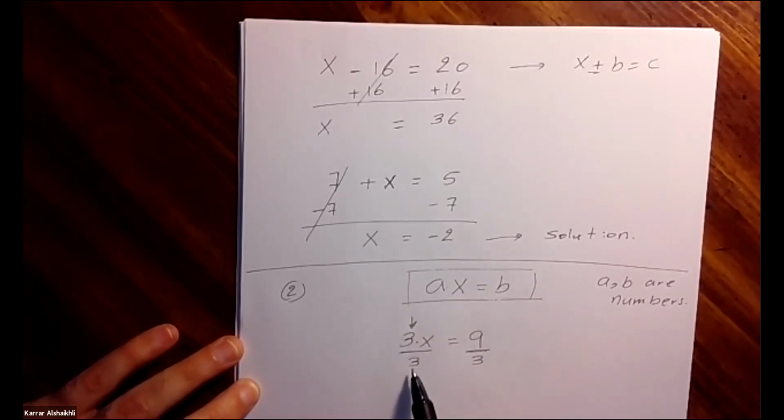Now 3 divided by 3 is going to be 1. The leftover from this side is just the x by itself. On the other side, 9 divided by 3 is going to be 3. You see, we get x on one side by itself and the number on the other side by itself. That means this is the solution.